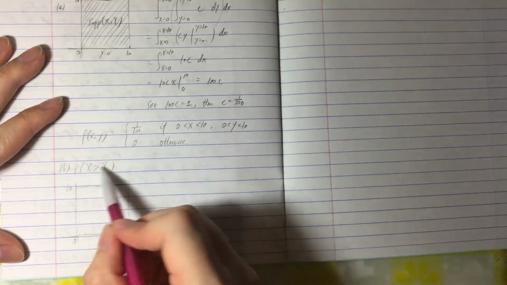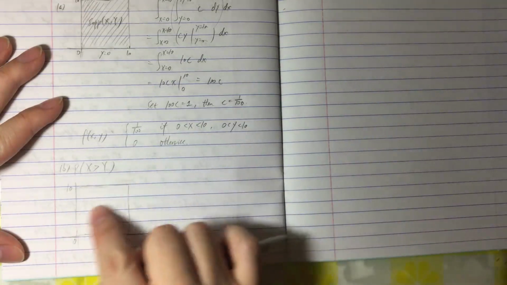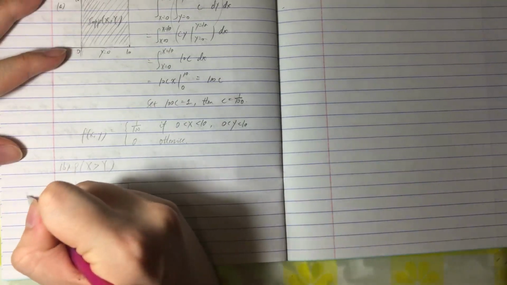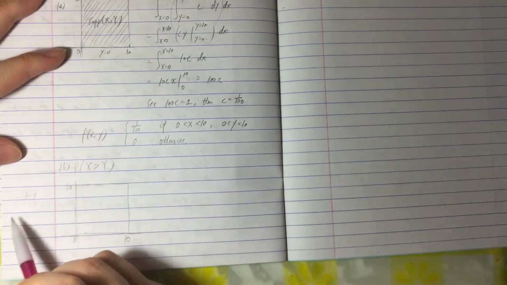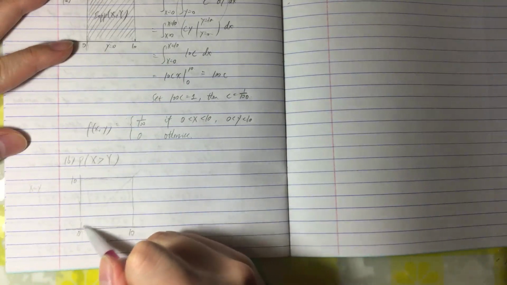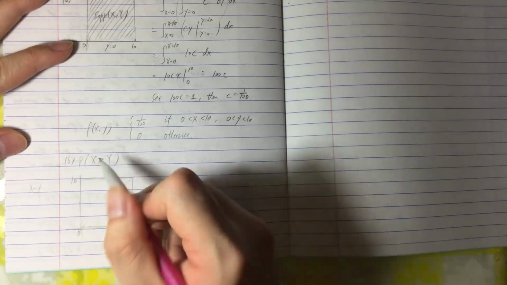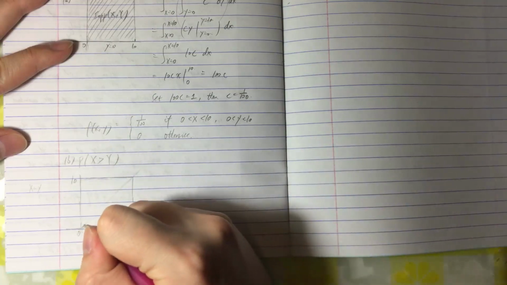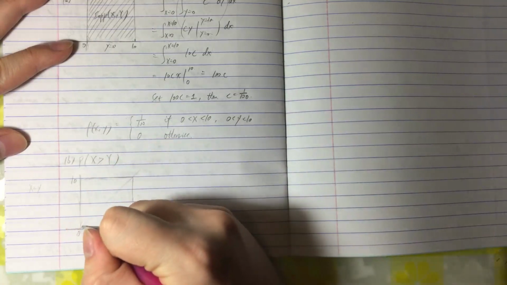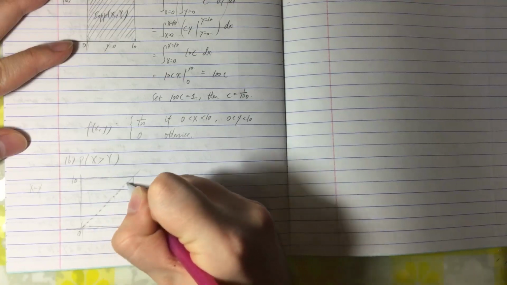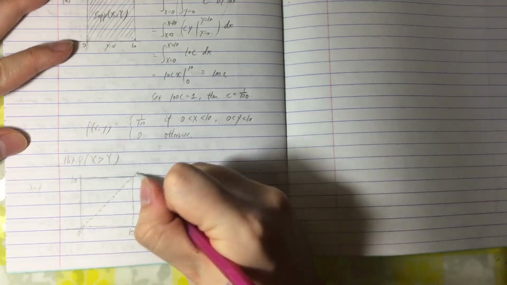How do we find the probability that x is greater than y? In which part here is x greater than y? Let's first of all find the equation x equal to y. The equation x equal to y is this line. And the equal sign is not included, since x is not greater than or equal to y. Since we don't have an equal sign in the inequality, we draw a dashed line. This dashed line represents x equal to y.